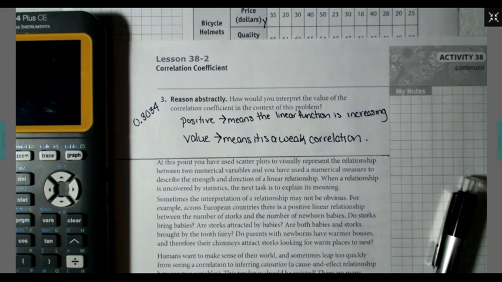It was positive, so that means it's increasing, and the value was really close to zero, so it's a weak correlation. It's not moving in a very straight, linear fashion. The points are kind of a little scattered. On to your debriefing question.